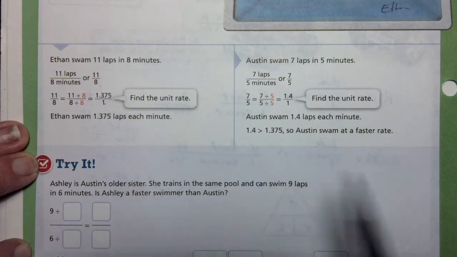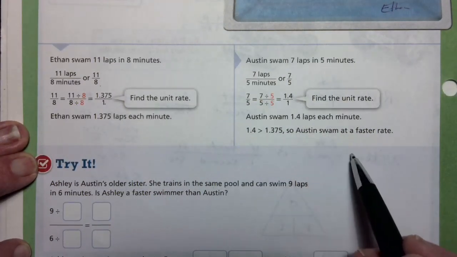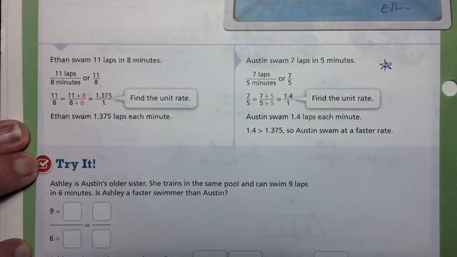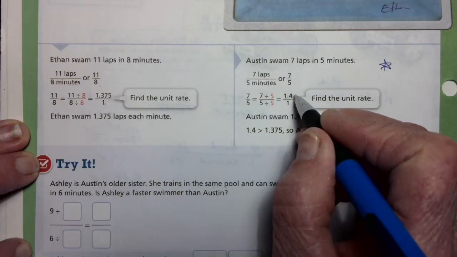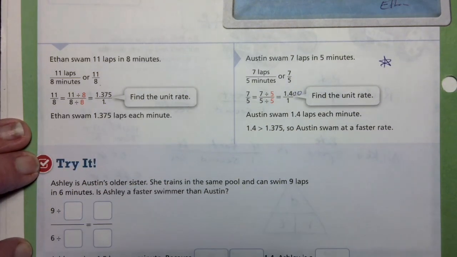Now, which one of these numbers is bigger, 1.375 or 1.4? Well, of course, it's this one right here. So he swam at a faster rate, because this is like 1.400 if you want to compare like decimal places. All right, let's do the try at the bottom of the page.